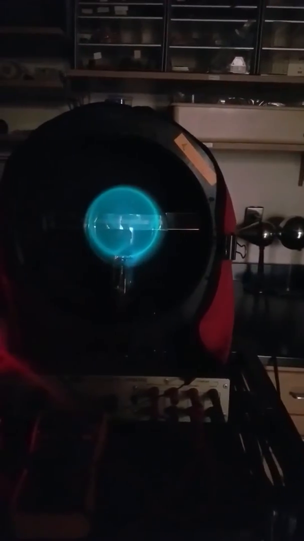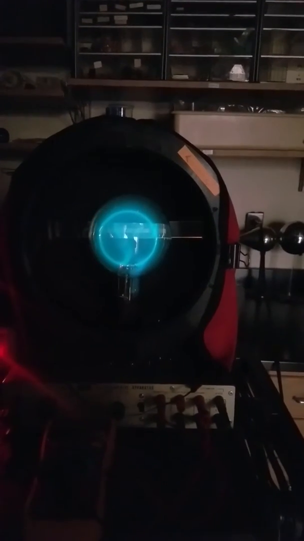And if I put enough of this, the electrons actually make a whole circle around it. And this circle can also vary in sizes.